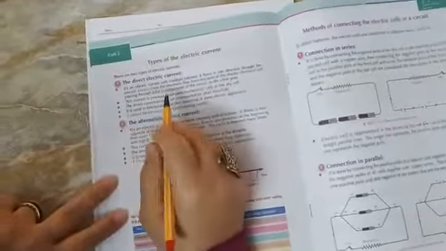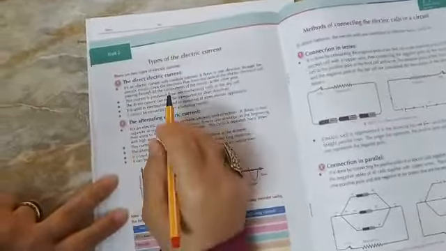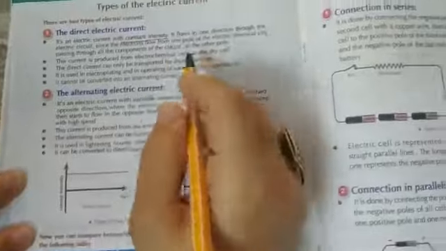Number 1, definition of each one of them. Direct current has constant intensity. Its intensity doesn't change, as you see in the graph. It has a fixed or constant value. This is the intensity and this is the time. It has only one value, and it flows in only one direction, like this. This is the direct current.